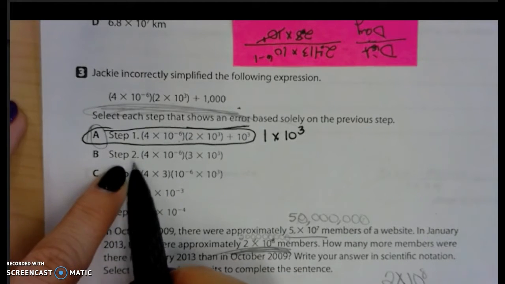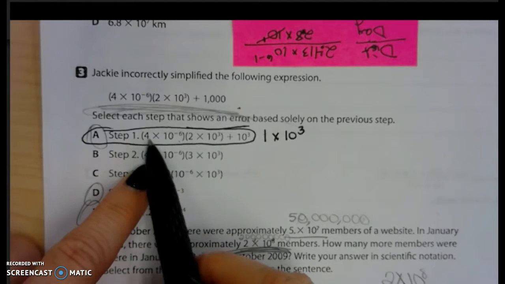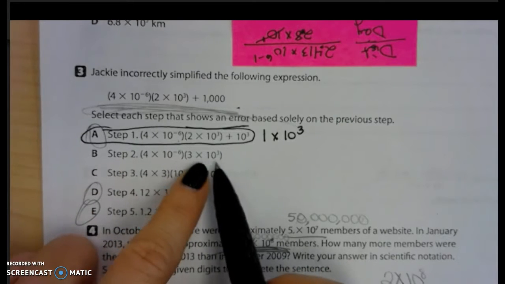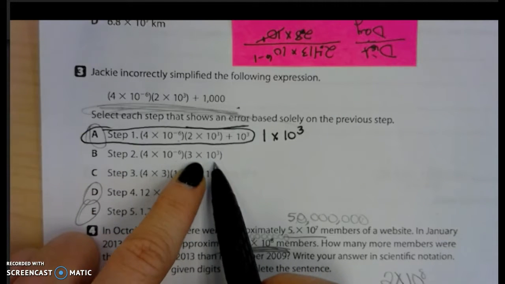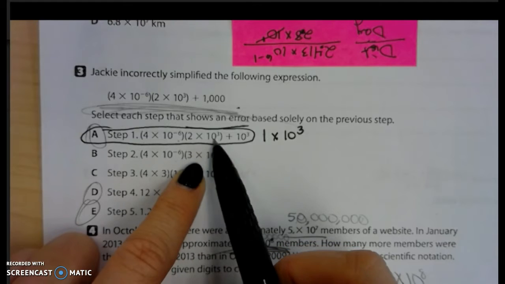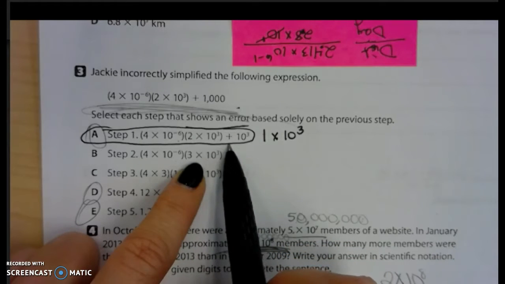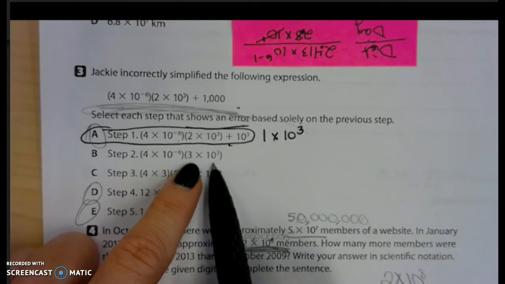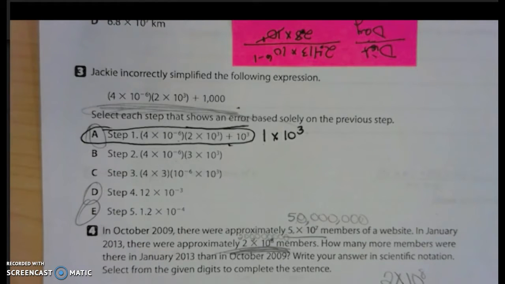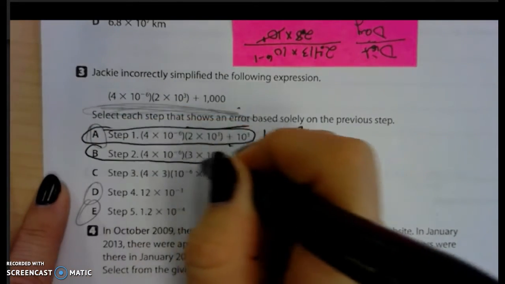Now, step 2, we're looking to see what's happened. 4 times 10 to the 6 is the same, but this number is not. So how did they get that? They said 2 times 10 to the third plus 1 times 10 to the third, and they got 3 times 10 to the third. That is not correct either, because are we allowed to add before we multiply? We are not, so that is incorrect as well.